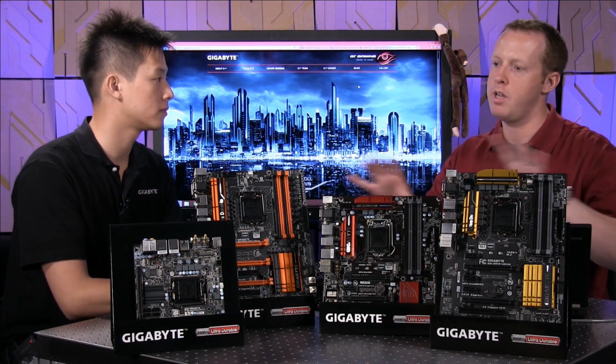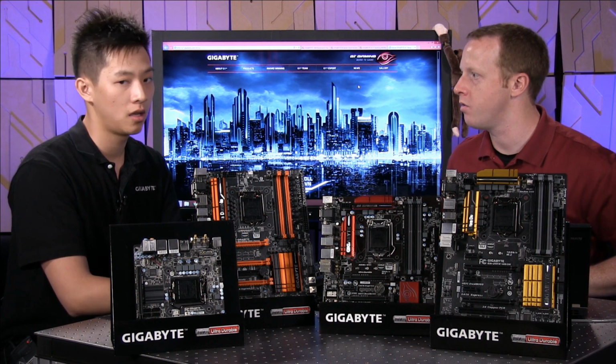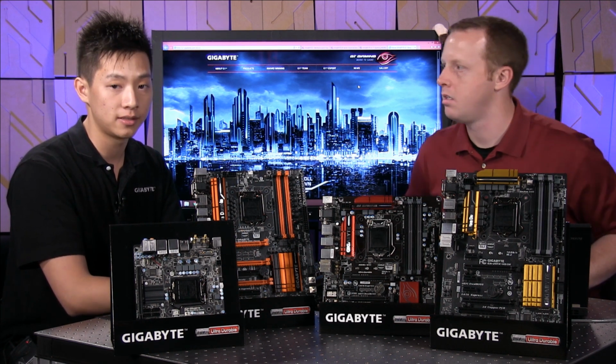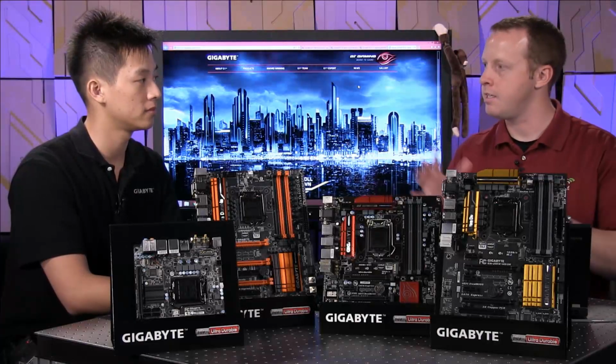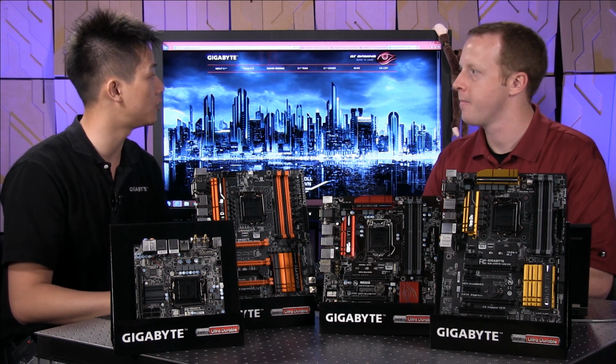Where would they go if they want to look at all the different specs and options they had for Gigabyte Z97 boards in general? They would go to gigabyte.us. Okay, all right, and they could find the different series and lineups there. Right. To all the different series, through all the microsites that we've shown you guys today.